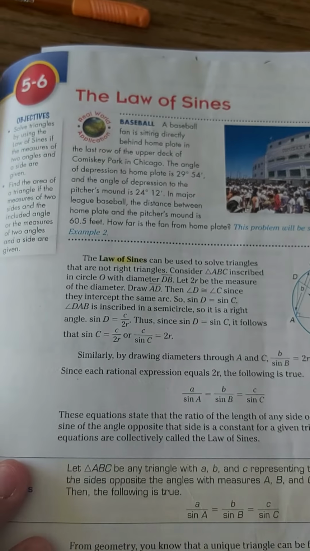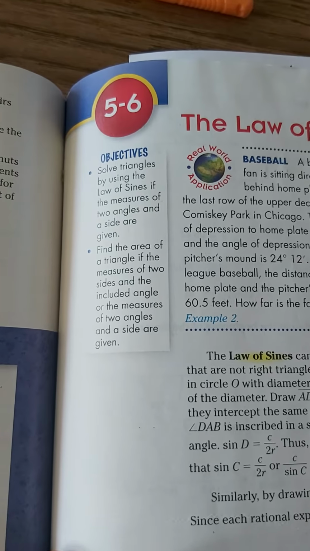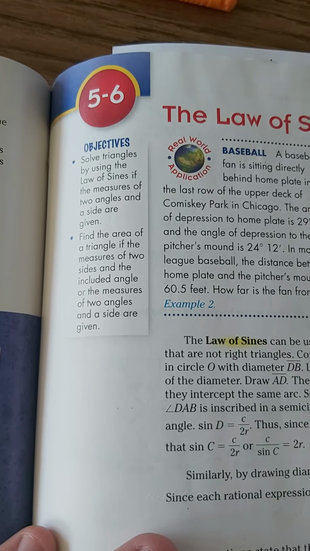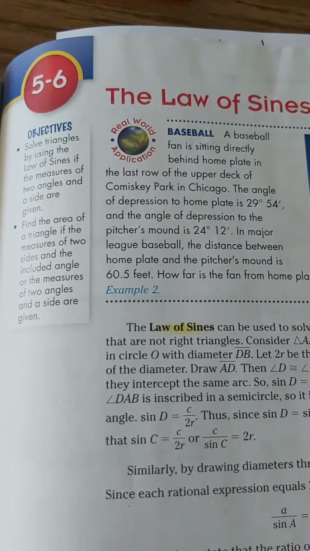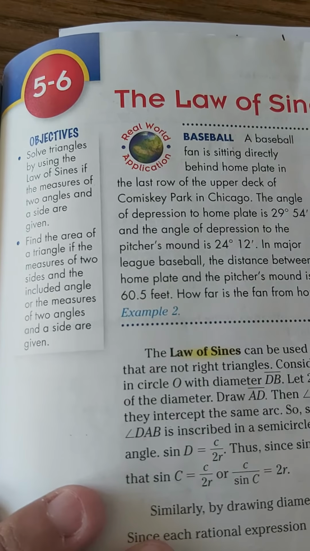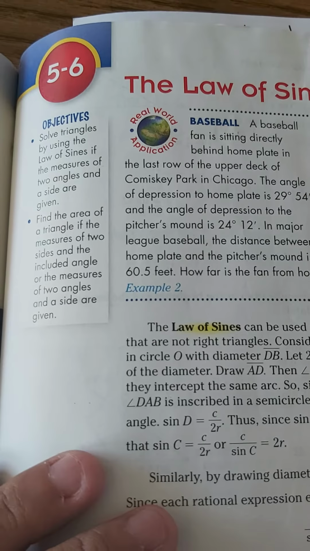Today's lesson will be the law of sines. Objectives: solve triangles by using the law of sines if the measures of two angles and a side are given, and find the area of a triangle if the measures of two sides and the included angle, or the measures of two angles and a side are given. Okay?